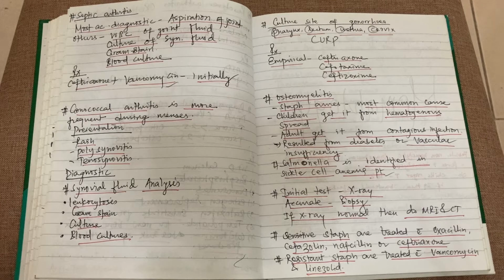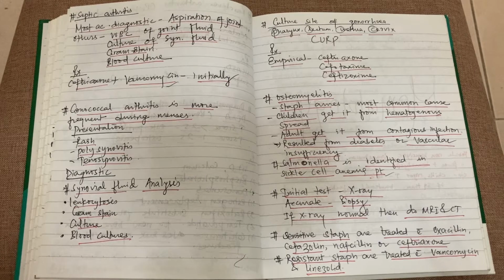Treatment is ceftriaxone plus vancomycin initially. Gonococcal arthritis is more frequent during menses. Presentation: rash, polysynovitis, tenosynovitis. Diagnostic: synovial fluid analysis, leukocytosis, gram stain, culture, blood culture. Culture site of gonorrhea: pharynx, rectum, urethra, cervix.